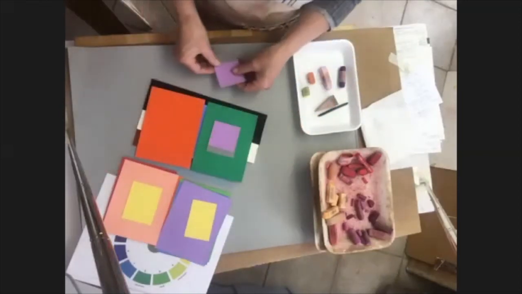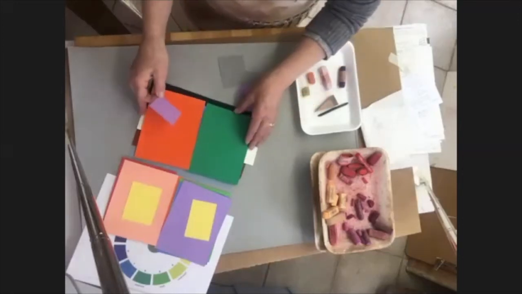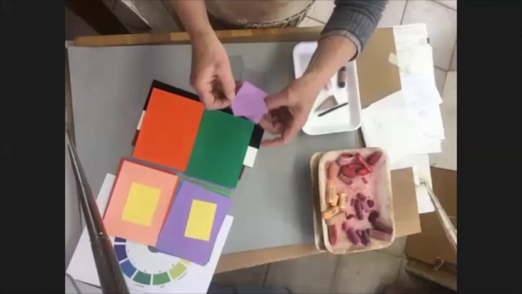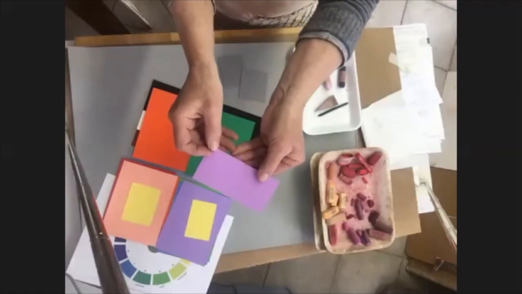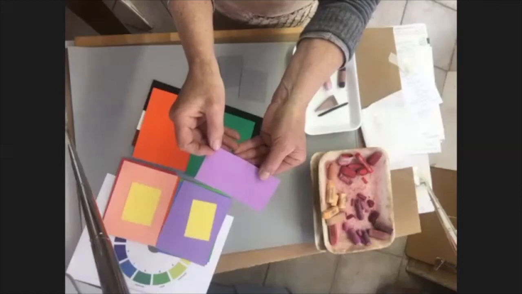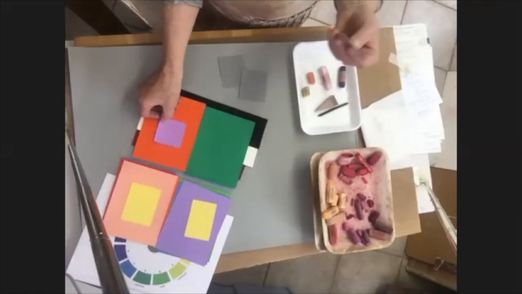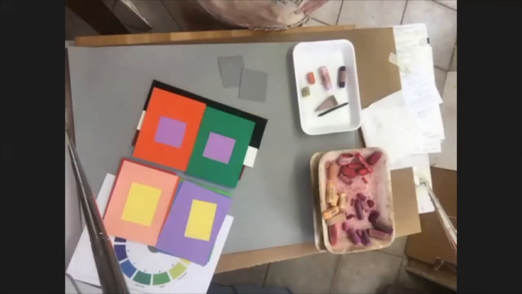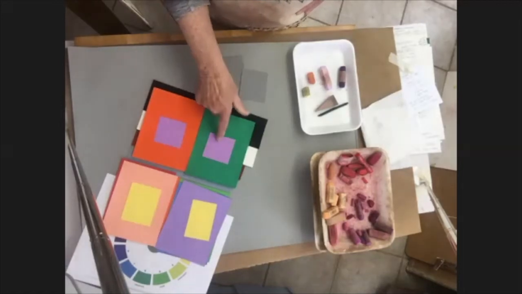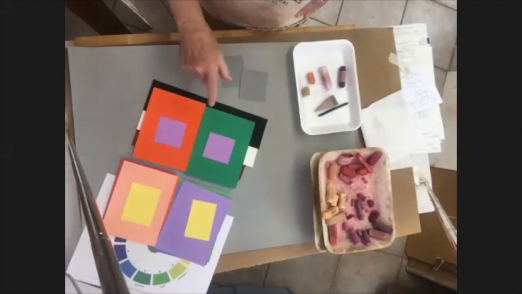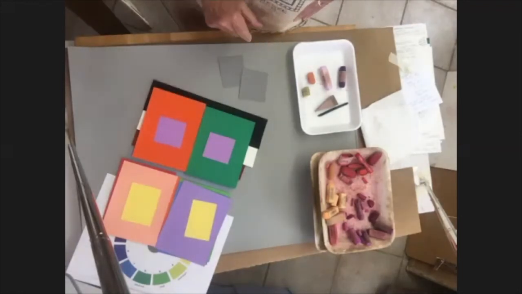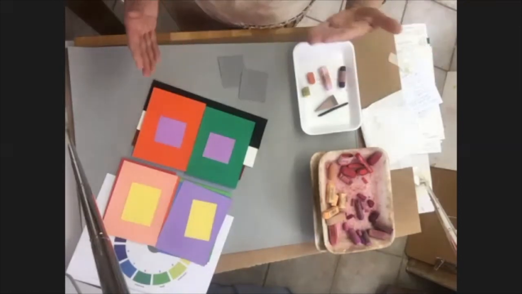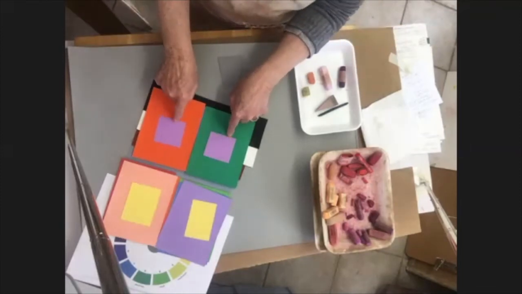Now I'm going to do some real magic that I hope you'll appreciate. I have here a lovely red violet, and I'm going to put a red violet square on orange, and the same red violet on green, and look how I changed the color. On the green background, the red violet looks much redder, doesn't it? And it also looks very light in value. The red violet on the orange doesn't look red violet at all anymore. It looks blue violet. So I've really changed that color because I put it in a different context.